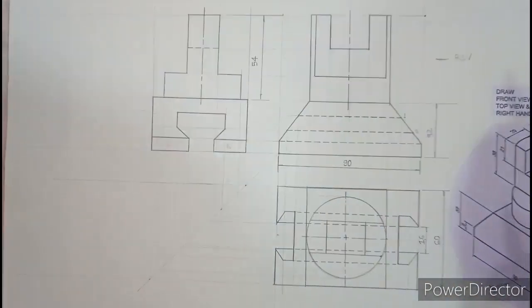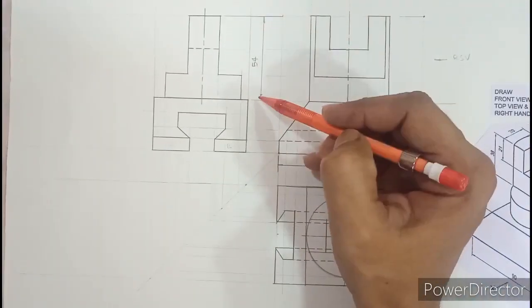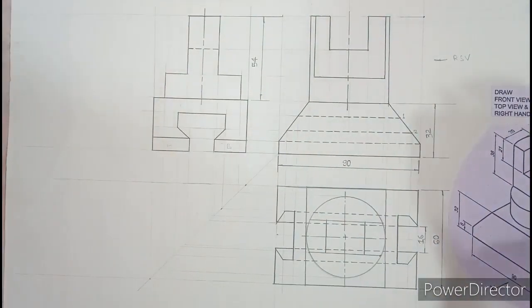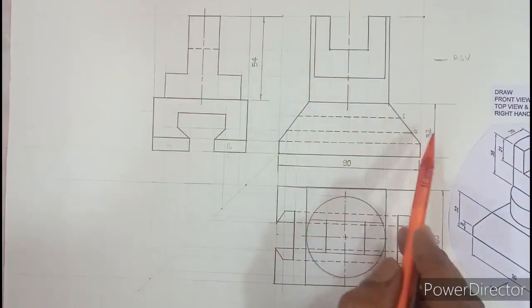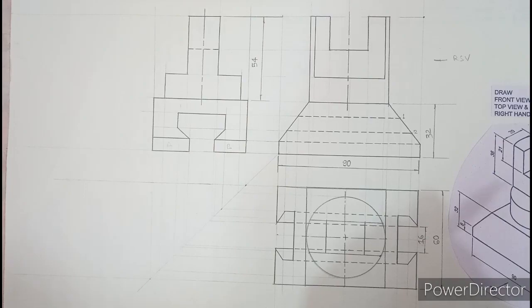So 54 is done. So when the reader wants to know the height of the object, he or she will add 54 plus 32 and get the total height. So length, width and height is done. Now count the number of dimensions. 1, 2, 3, 4, 5 are shown. There are 5 more left.